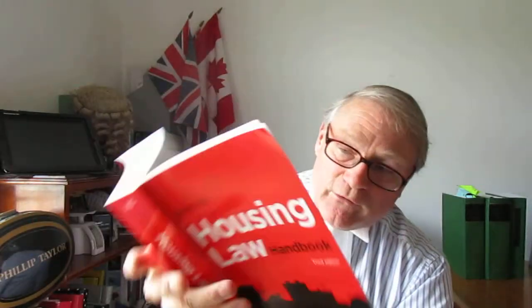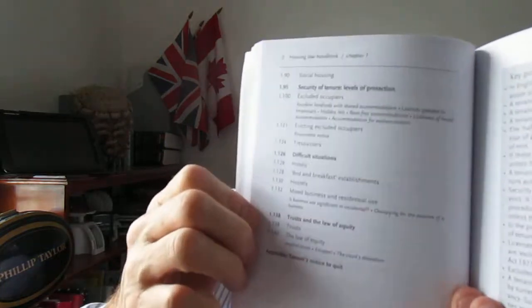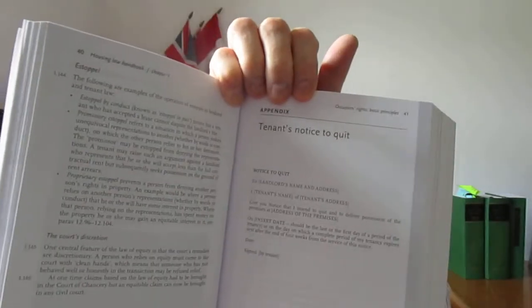For instance, in this particular subject, this is chapter 1, Occupiers' Rights Basic Principles. You've actually got right at the back the appendix, which deals in this case with the tenant's notice to quit. So there's the appendix there, which shows you the actual detail you might need to have. So it is slightly different from what you might be used to, but it doesn't actually detract at all. This is a first-class publication.